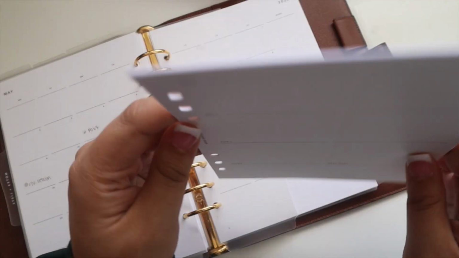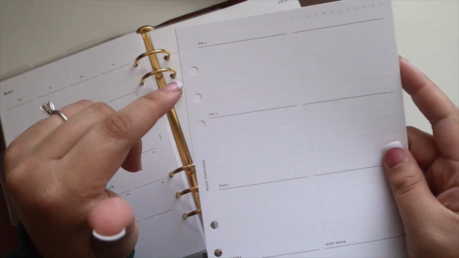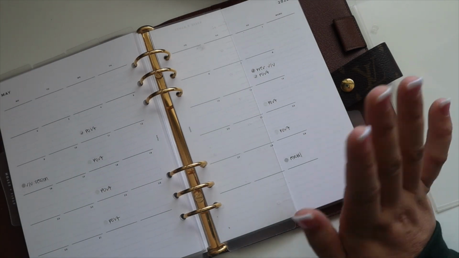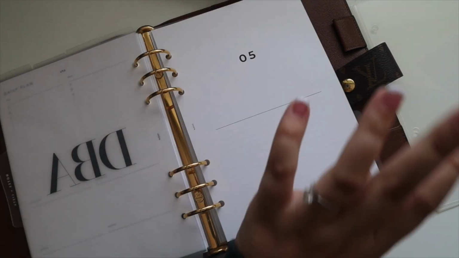So these are weekly inserts from Rosie Papeterie, and we'll go into them a little bit more. Of course, everything's going to be linked below. And these are from Infinite Lotus. Again, I'll go over all that.